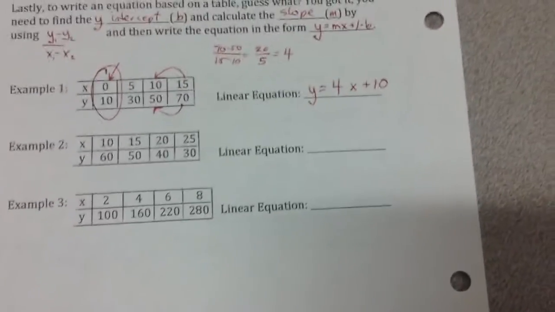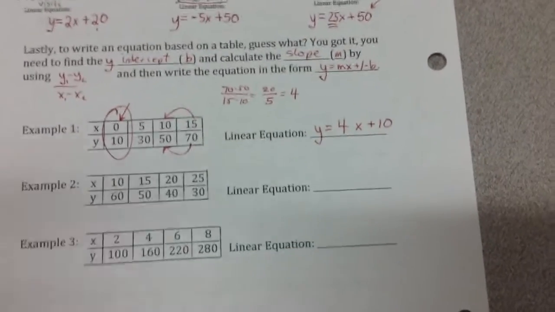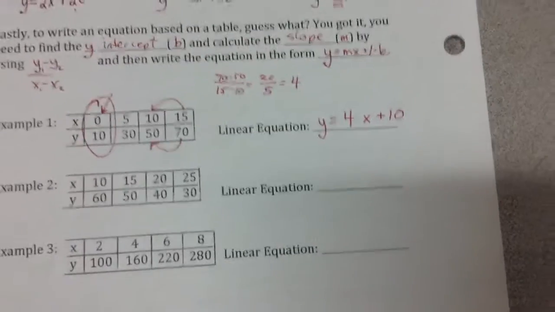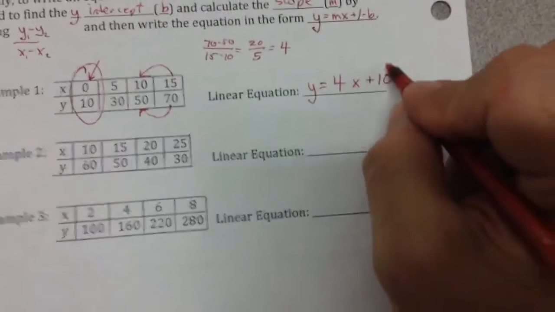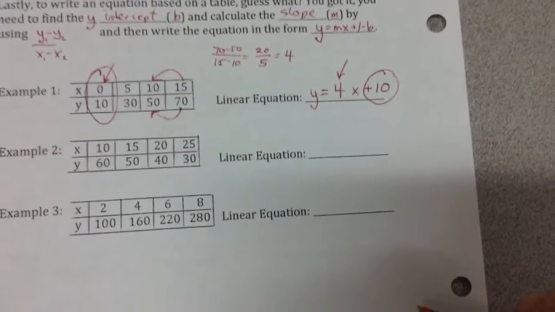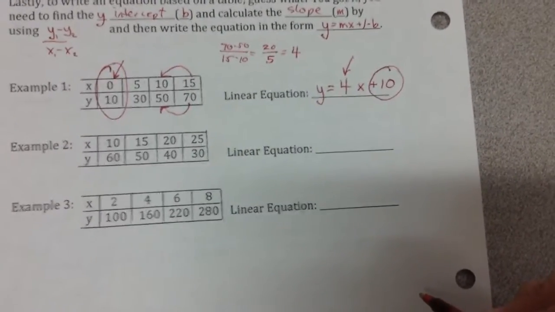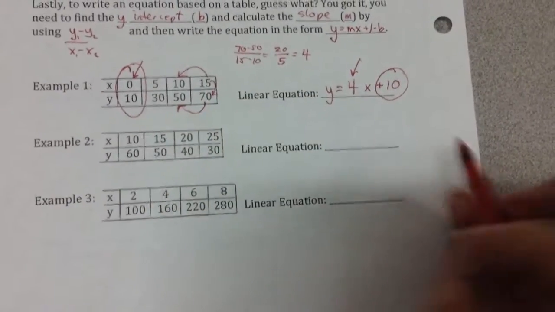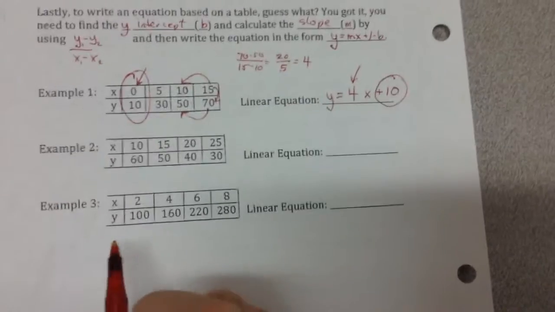And there is my equation for that one. So if we look at the example about going to the health club or the gym, this guy gets charged $10 just to be a member, and then every time he shows up, it costs him $4. And from there, you could figure out, oh, if I go 15 times, it's going to cost me $70. If I go just 10 times, it's going to cost me $50.